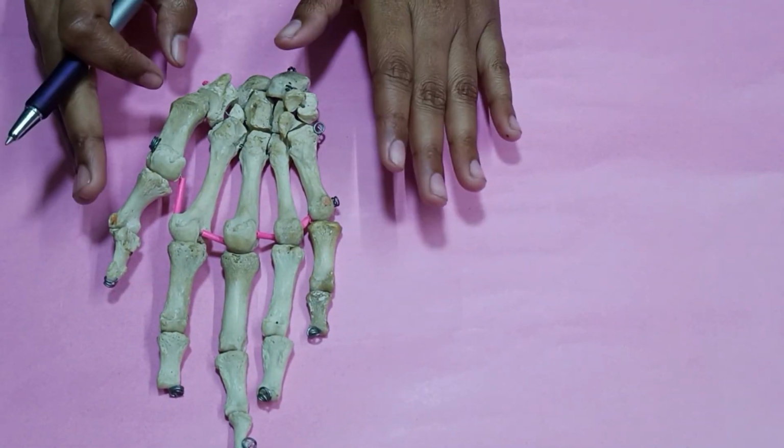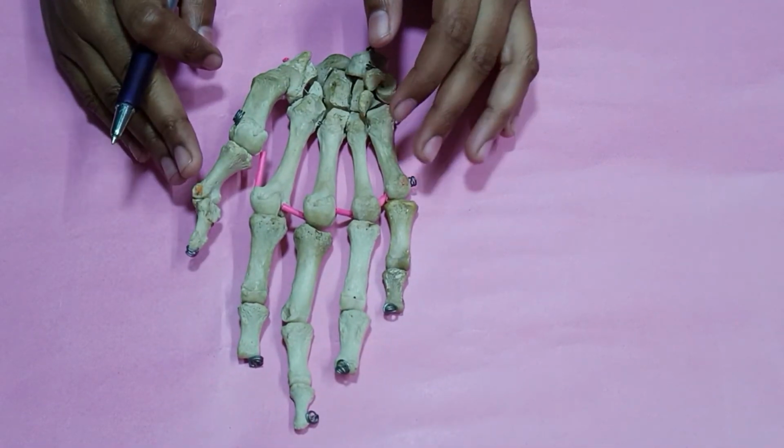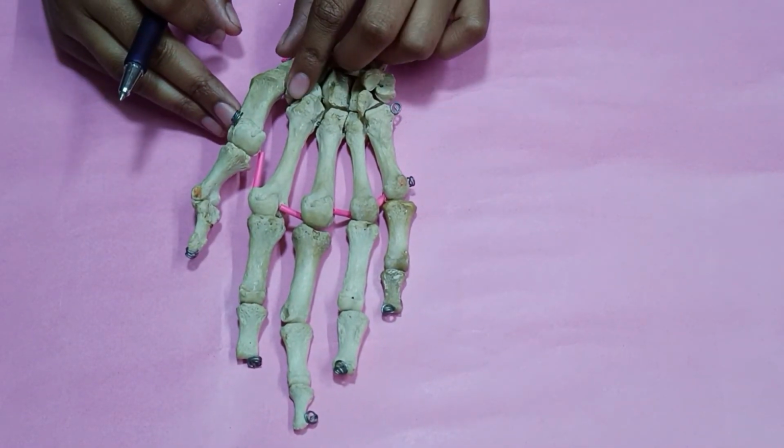Now moving into the attachments. The intrinsic muscles of the hand are attached here. I will make a separate video on the intrinsic muscles of the hand very soon.